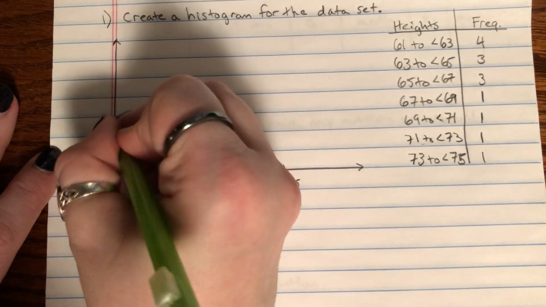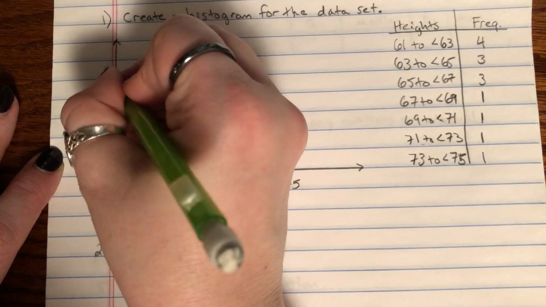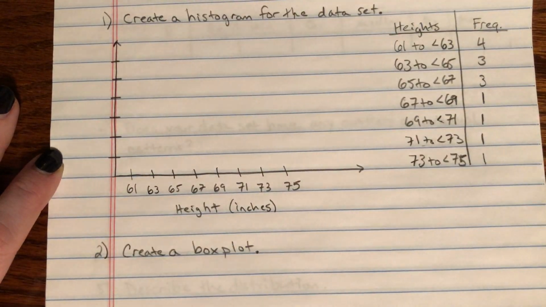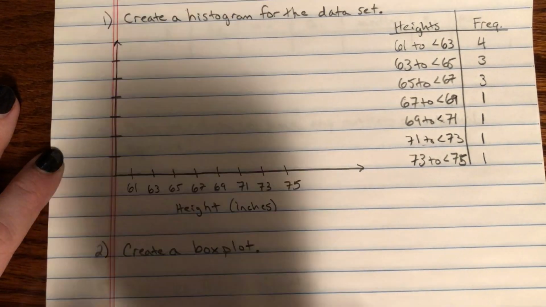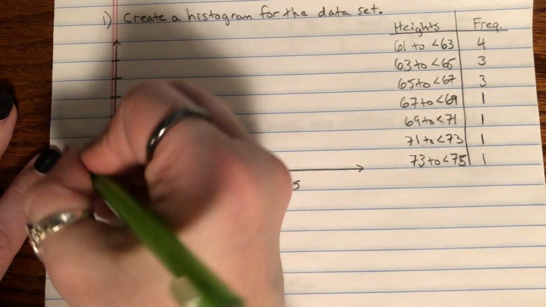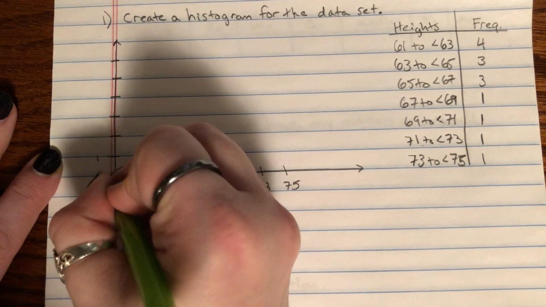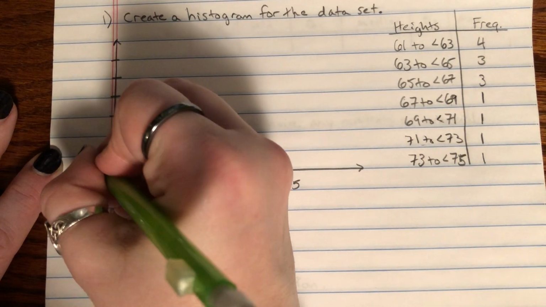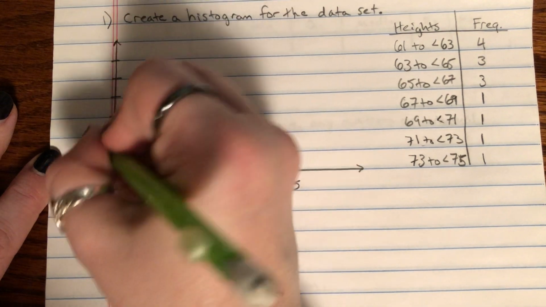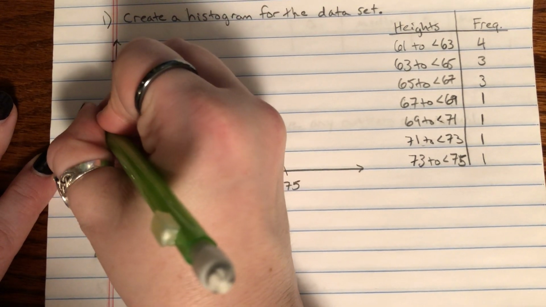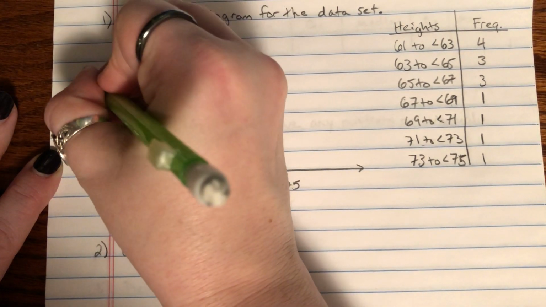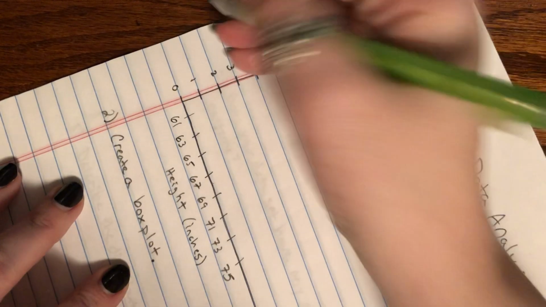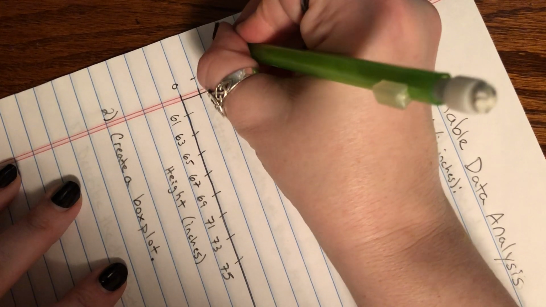And I'm just going to use the lines from my paper as my tick marks going upwards. And these are just my frequencies. So if it occurs one time, then it's going to go up to this height, 2 times, and so on. And over here, I'm going to write frequency.